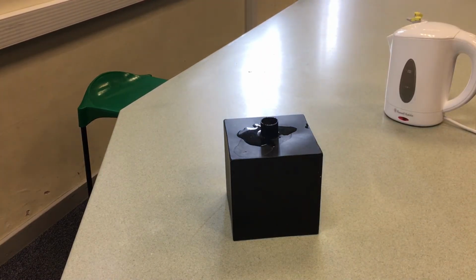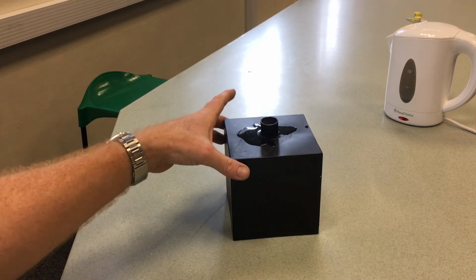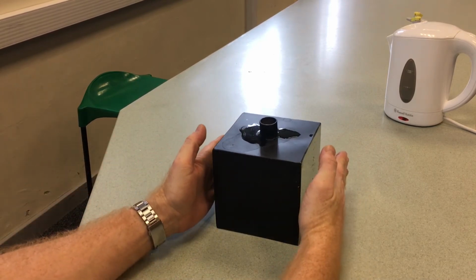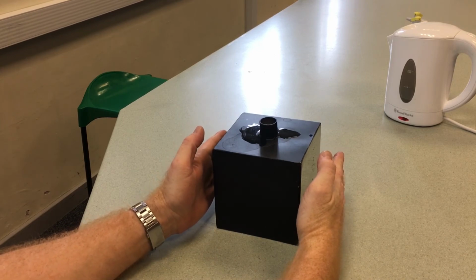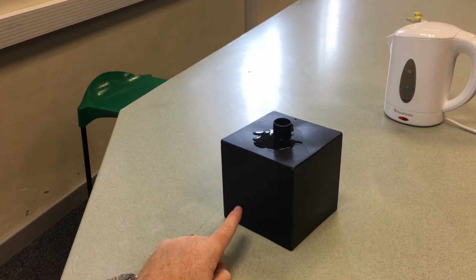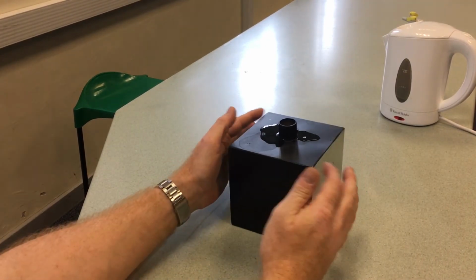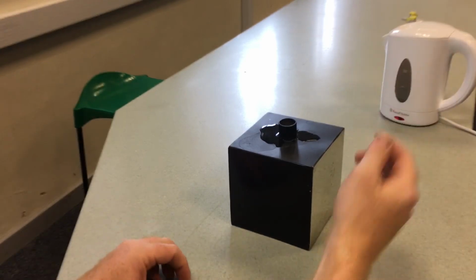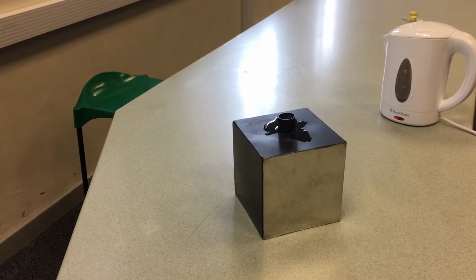Now, because each of the faces is made from the same material, we know that the heat is going to be conducted to the surface of each face at the same rate. So if we were to measure the temperature of each face, we'd find that it's exactly the same. All I'm going to do to start with is place my hands either side of the cube, and I can very distinctly feel that this hand, the side that's next to the black matte surface, is significantly warmer than this hand, which is next to the white shiny surface.